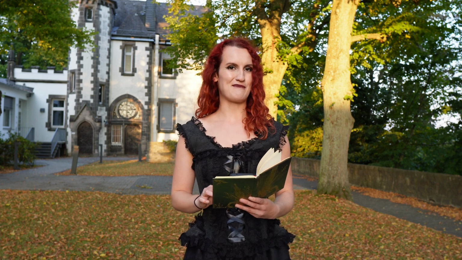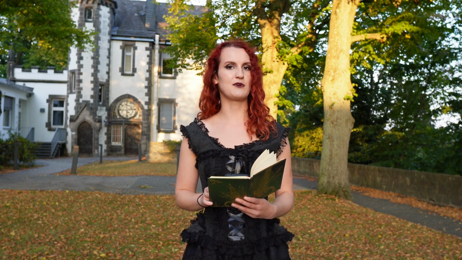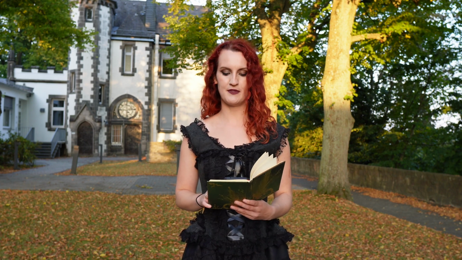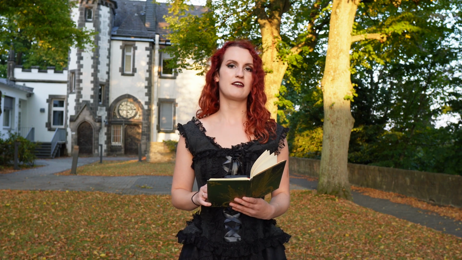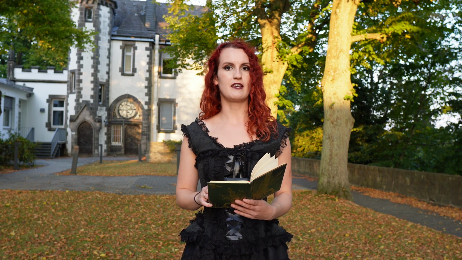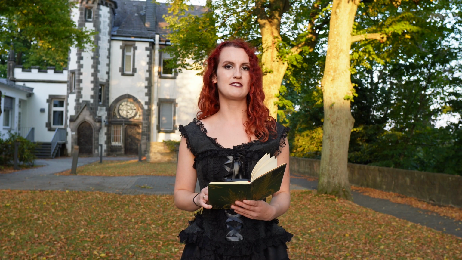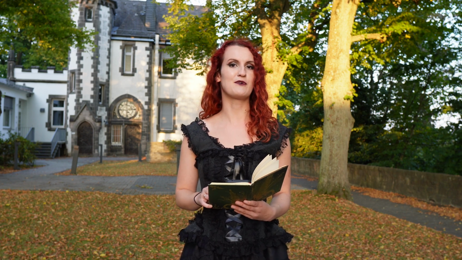So I will mention some of these key features so that you get more of an impression of what makes Gothic literature special. The first one is that most novels are set in a medieval or exotic setting. Like when the novel was written by a British person, oftentimes they were setting the novels, for example, in Italy or in Spain or somewhere more in the south of Europe.